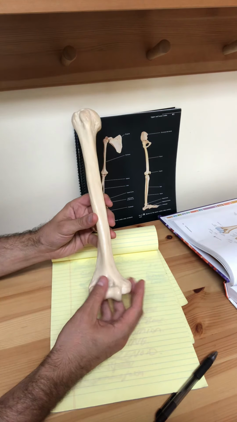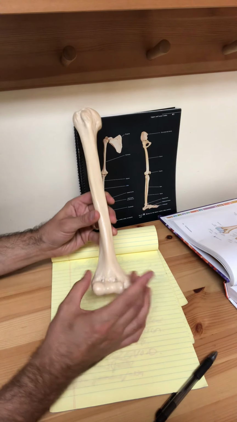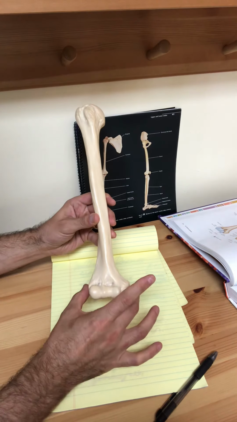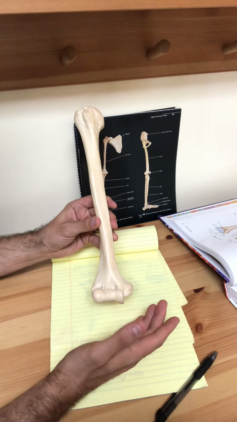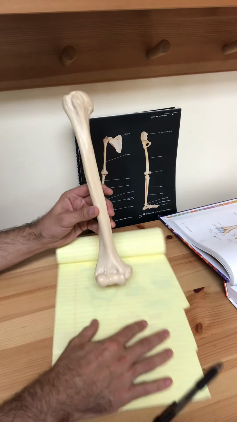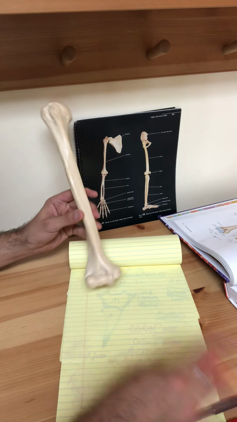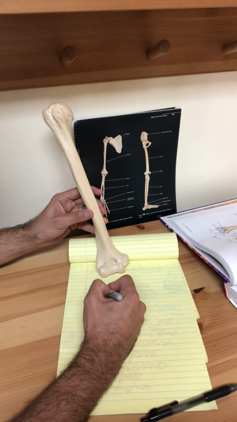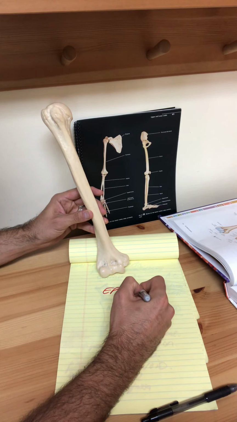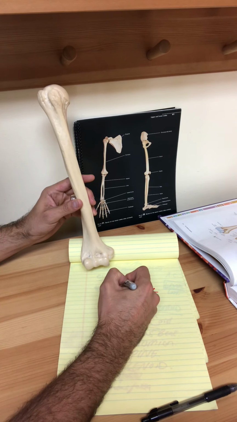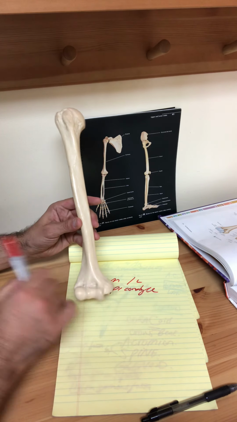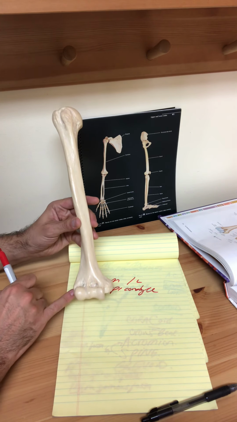There are two flared out portions of this bone. There's one medial and one lateral. These structures are called epicondyles. There's a medial and a lateral. This is the medial epicondyle. This is the lateral epicondyle through here.